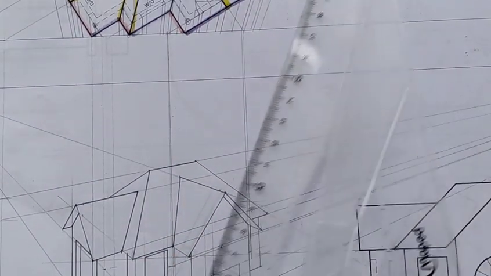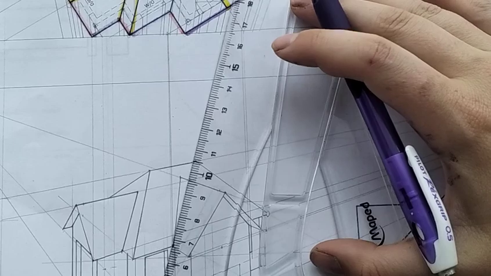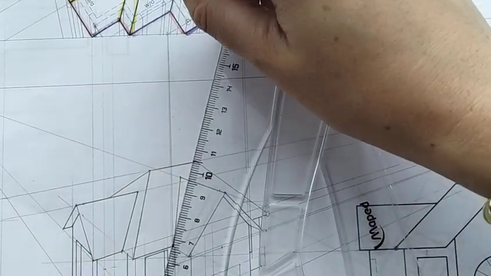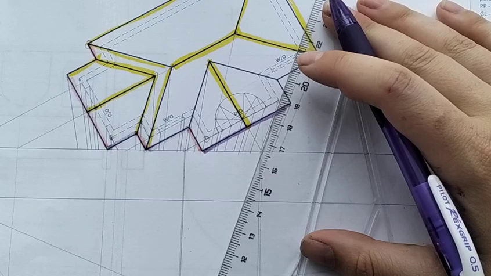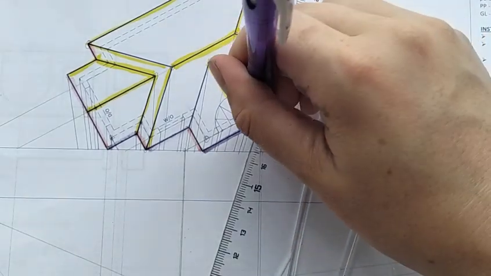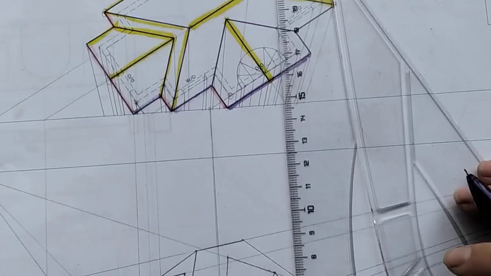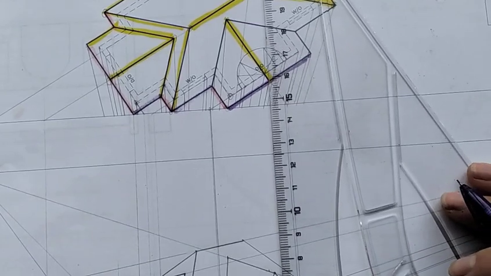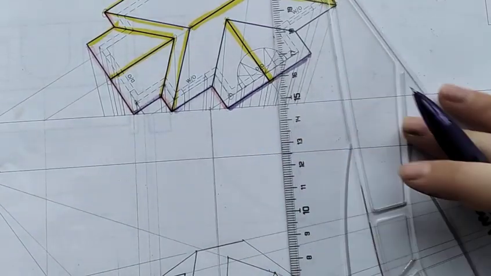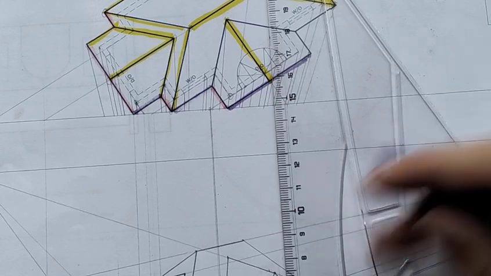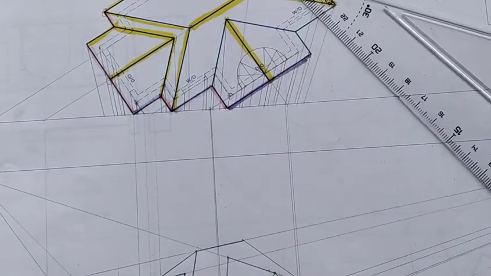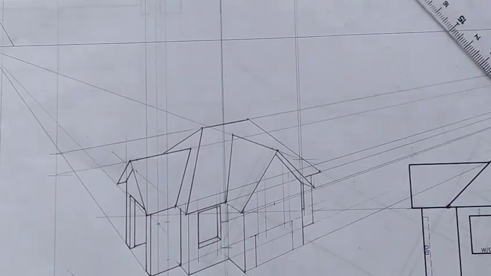And then the same for these two, just take it to the standing point, and then bring it down. So that is where the circle will be.